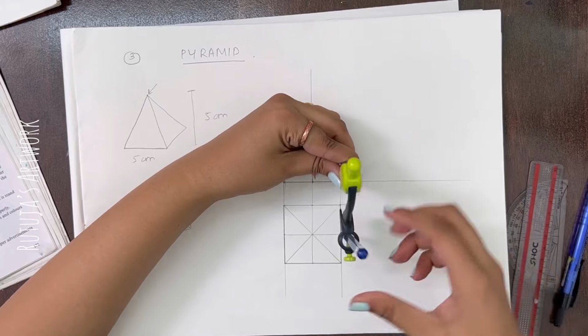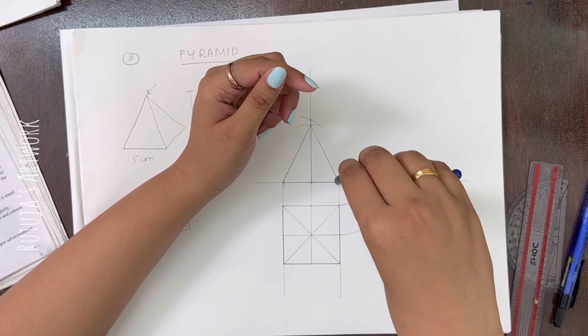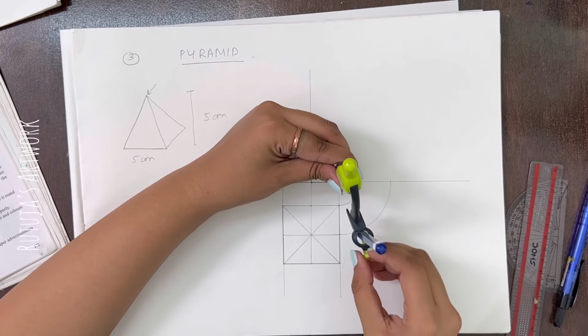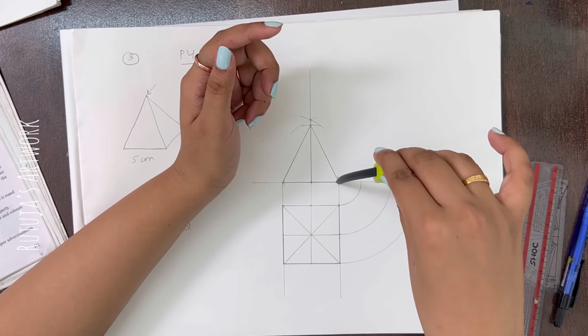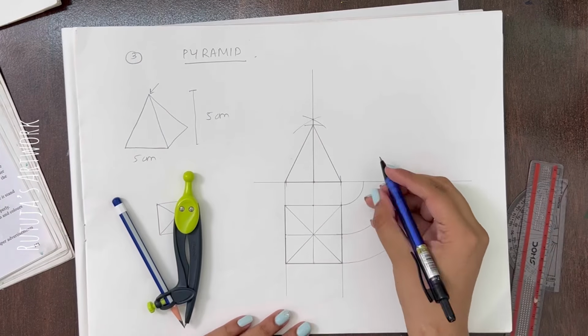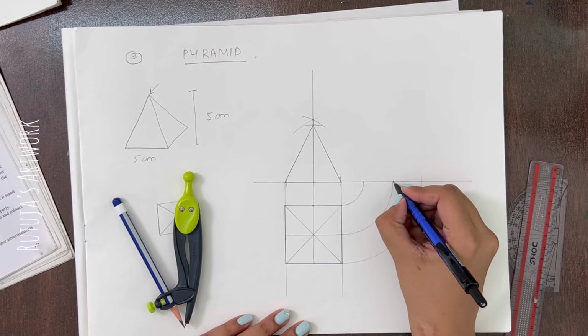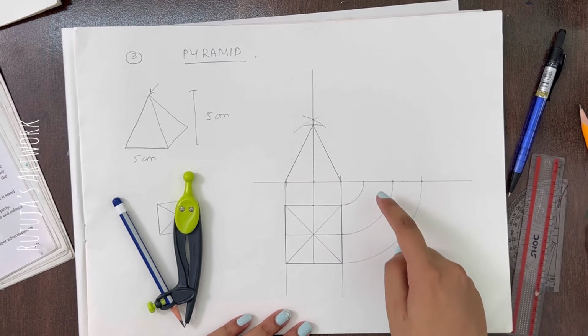So all the 3 points we have to take. Like this. Same we have to make here. Mark these points. We have to make a perpendicular here.